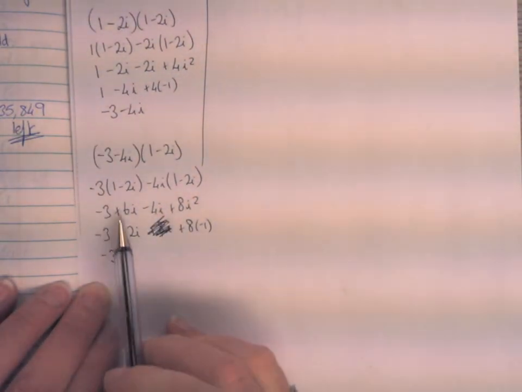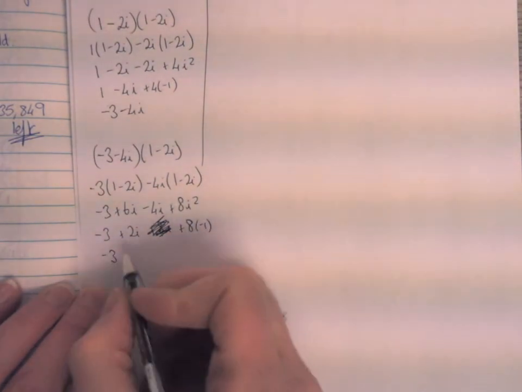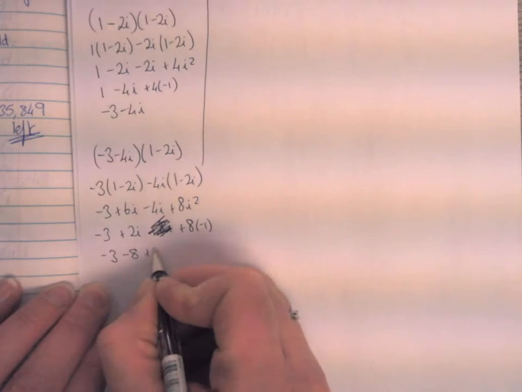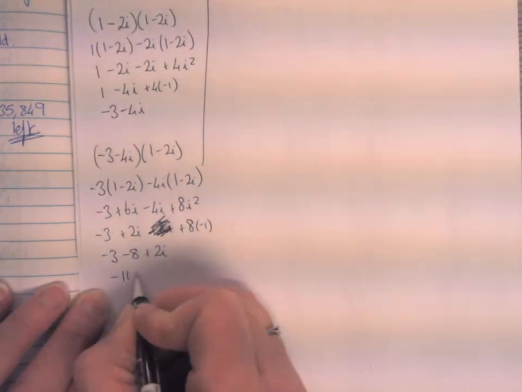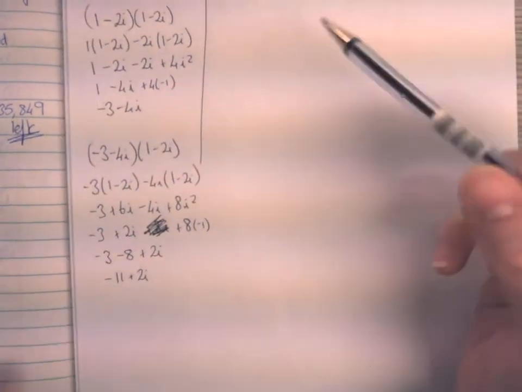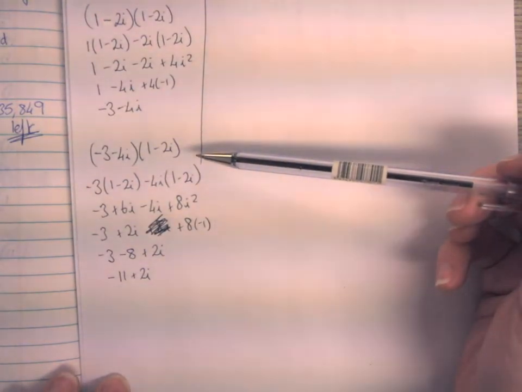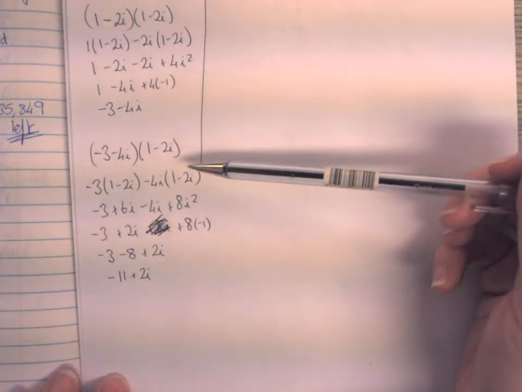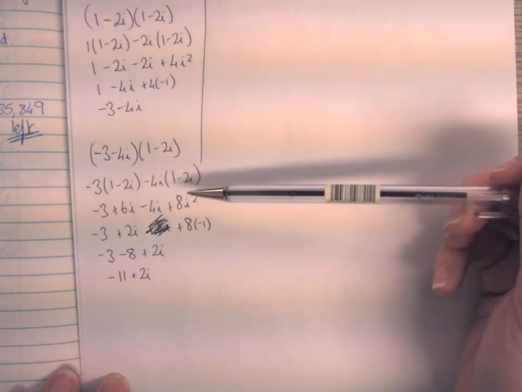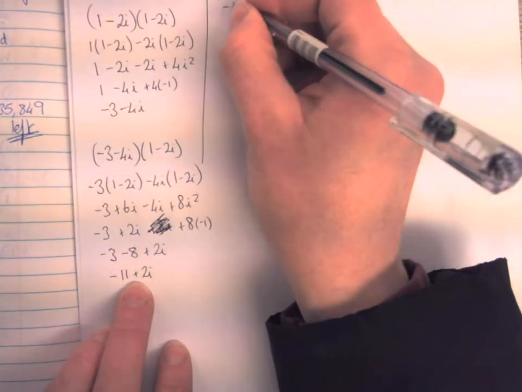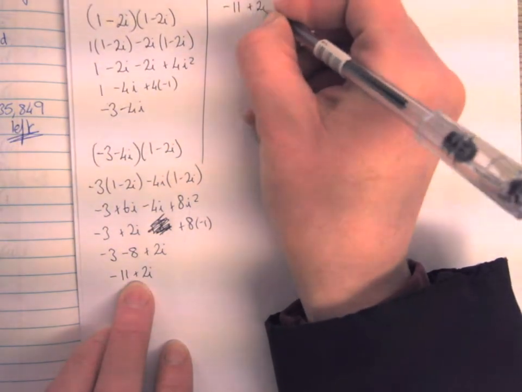So minus 3 plus 2 plus 8i squared becomes minus 8, minus 11 plus 2i. So this is when it's multiplied together 3 times, minus 11 plus 2i.